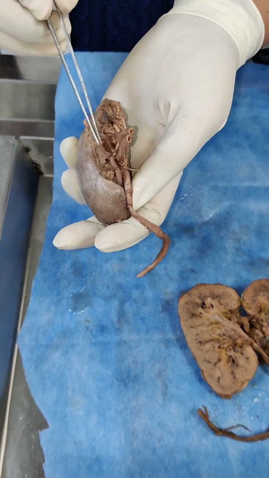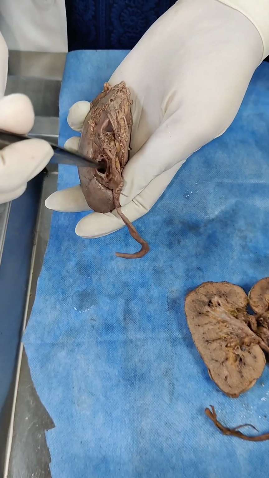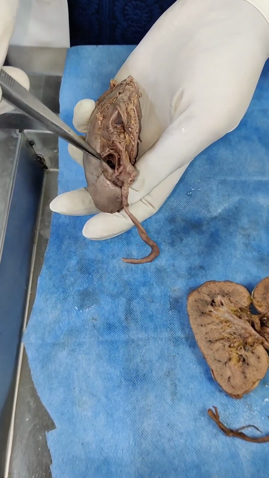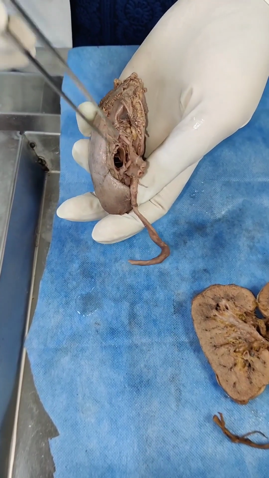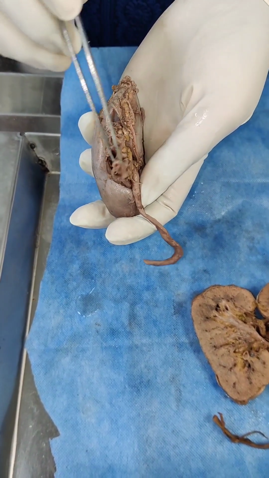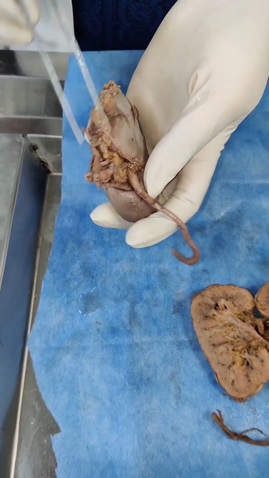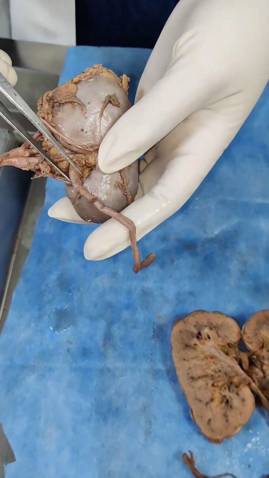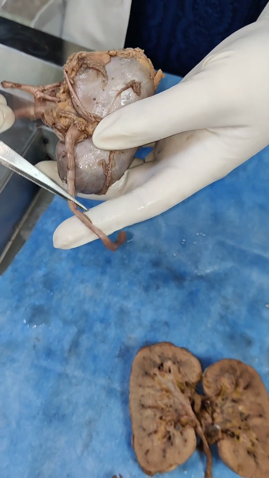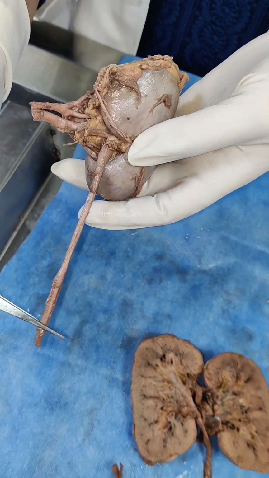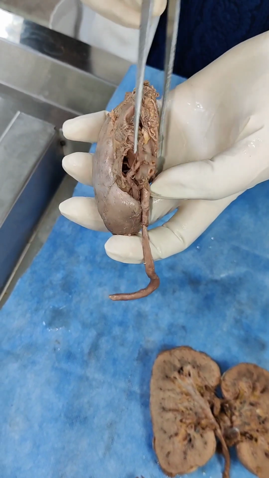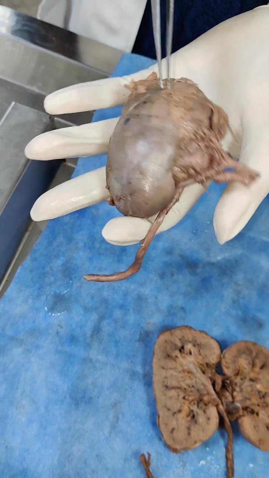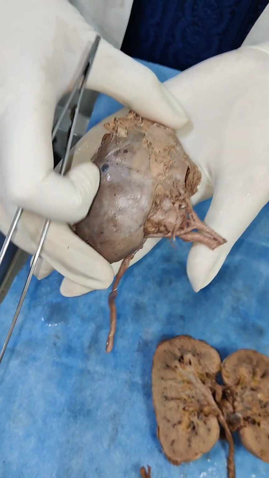So at the hilum, the anteriormost structure is the renal vein. This can be identified by its larger diameter and thin wall. So this is the renal vein. Behind it we have the renal artery. These are the renal arteries. Then this is the pelvis of ureter, which is directed downwards. So the anteriormost structure is renal vein, then artery, then pelvis of ureter. So this is the right sided kidney.